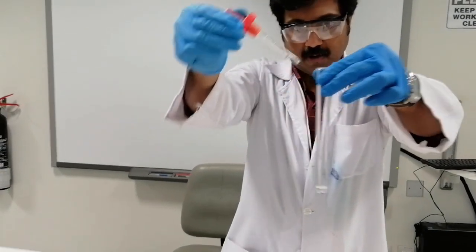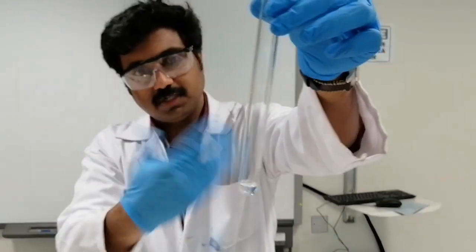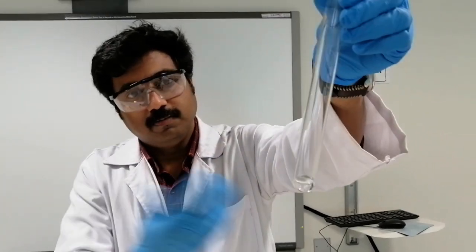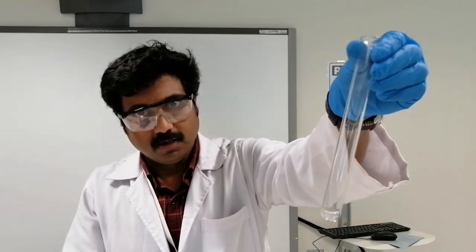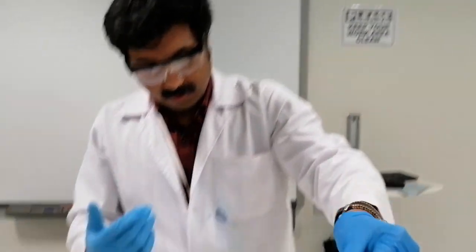Just in one drop, when I add, the whole solution turns clear actually. So that means the precipitate dissolves. So the silver carbonate dissolves. So how do you explain this reaction here?